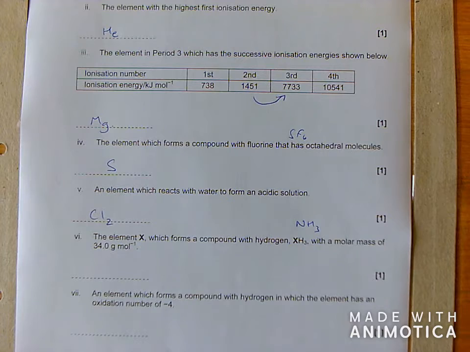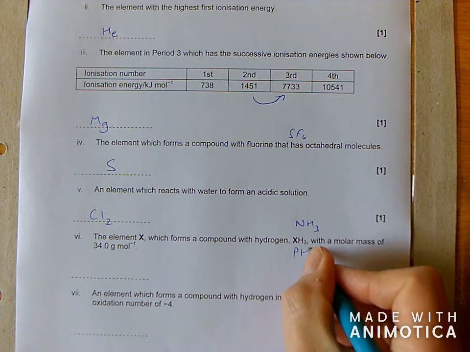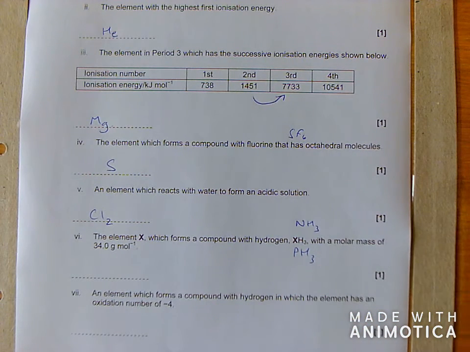phosphorus. So if we had phosphorus, PH3, then that would have a molar mass of 31 for the phosphorus plus 3 for the 3 hydrogens, which would be 34. So that is what we are looking for. So the answer is phosphorus.